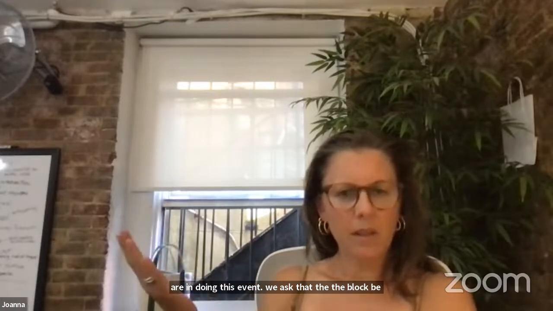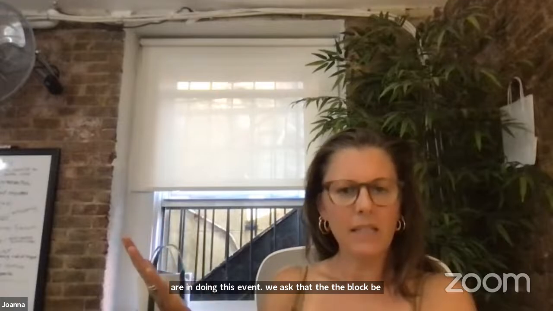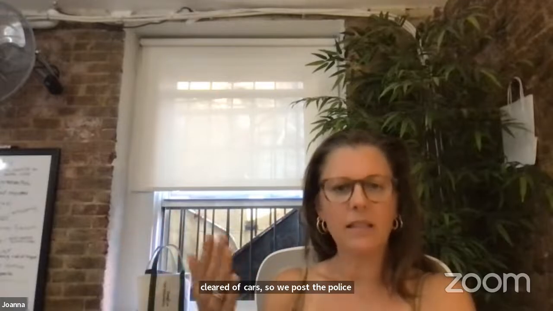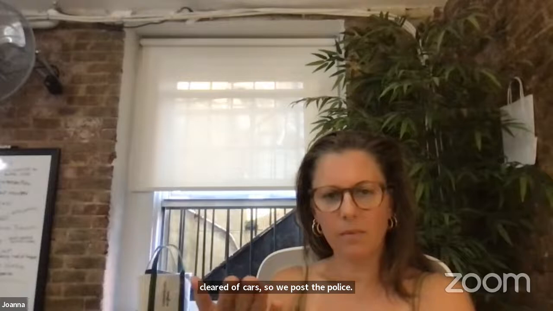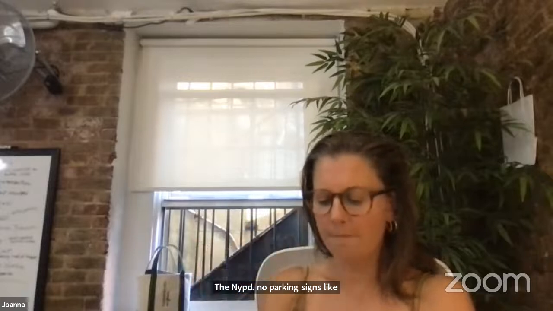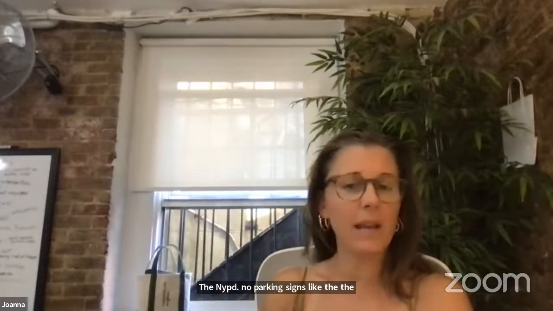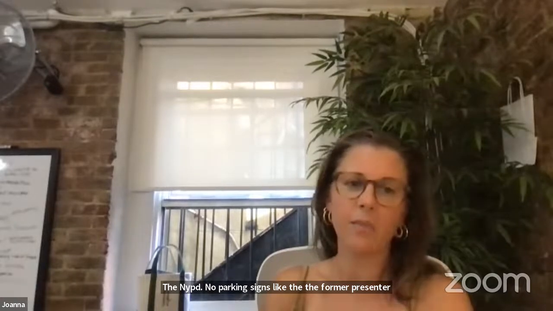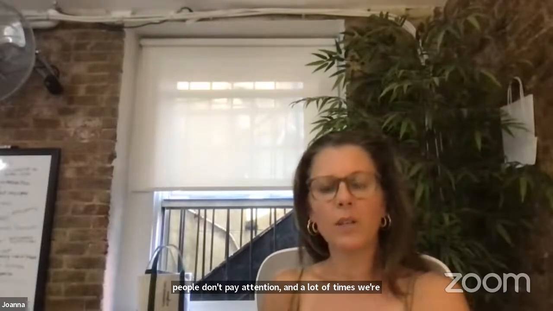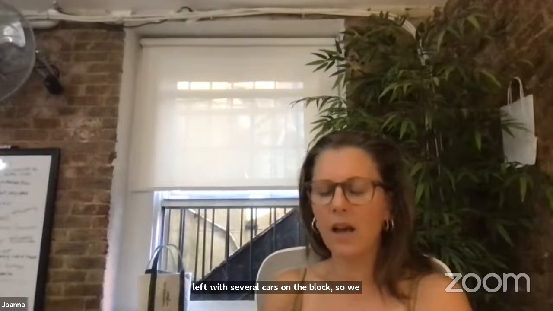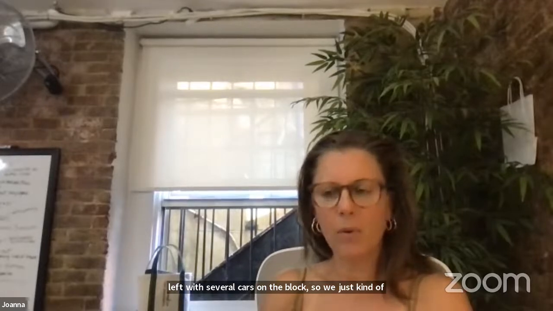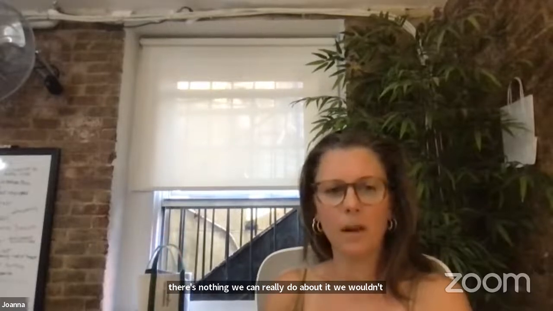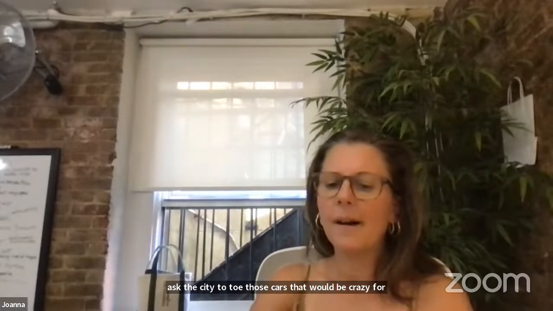So we post the NYPD no parking signs, like the former presenter. People don't pay attention, and a lot of times we're left with several cars on the block. So we just kind of maneuver around that. There's nothing we can really do about it. We wouldn't ask the city to tow those cars. That would be crazy for a Halloween block party.